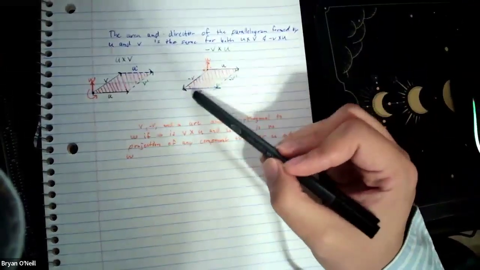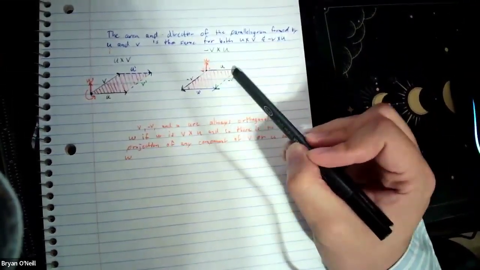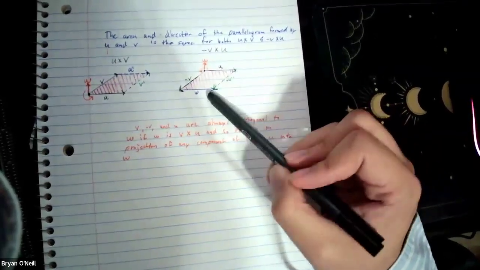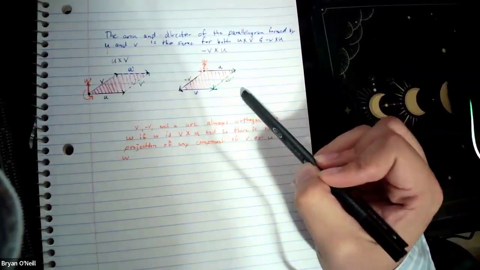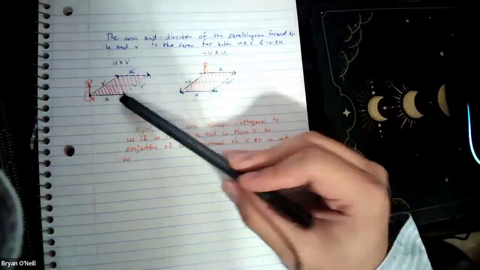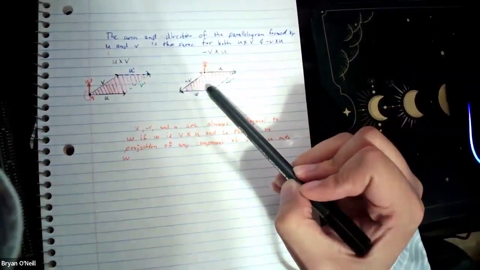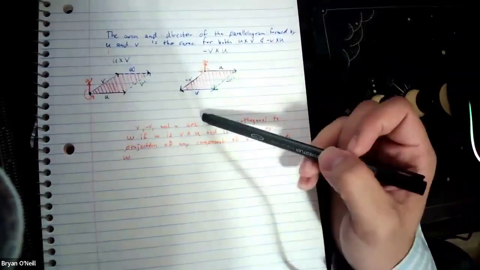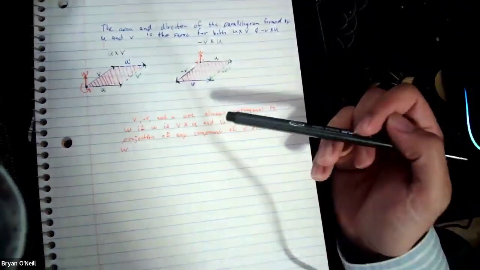Then you see over here negative v and u make the exact same shape or exact same area with their corresponding u prime and negative v prime. So since these two areas are the same, we know at least that the magnitude of w is also going to be the same in both cases. Now we just got to make sure the direction of w is the same, right?